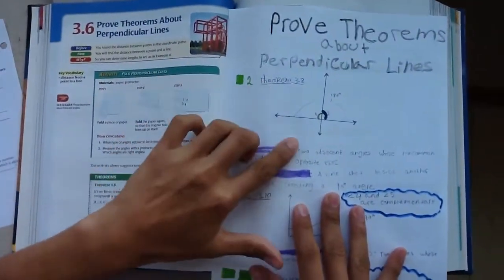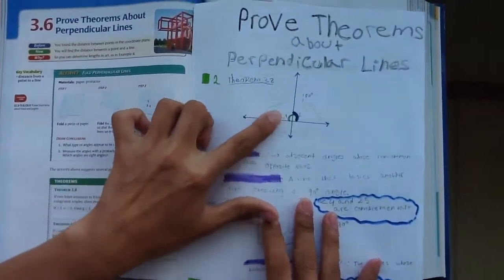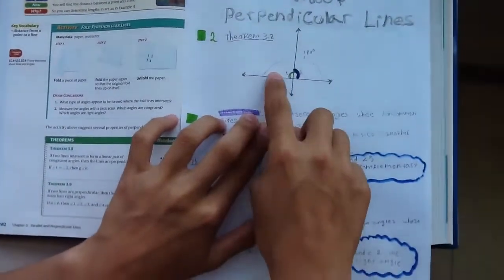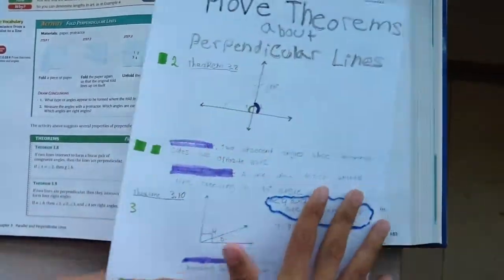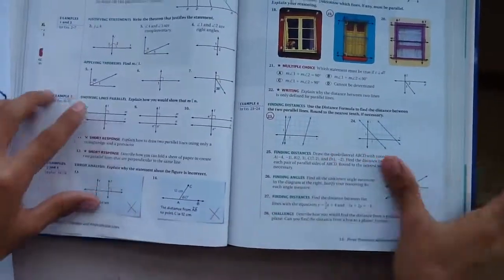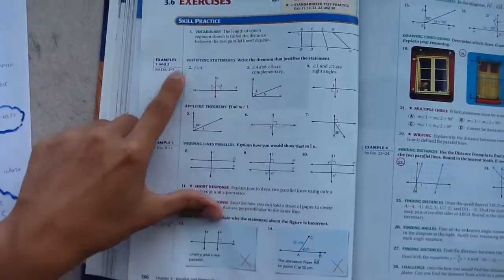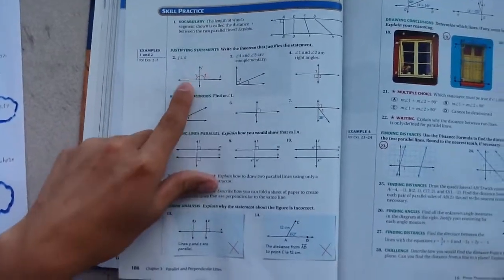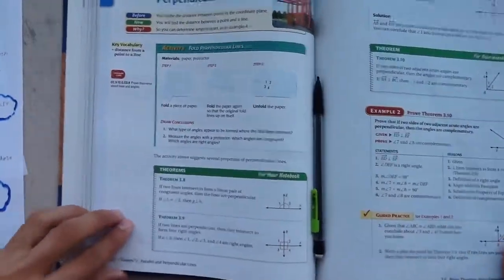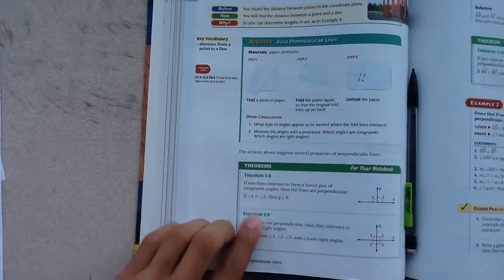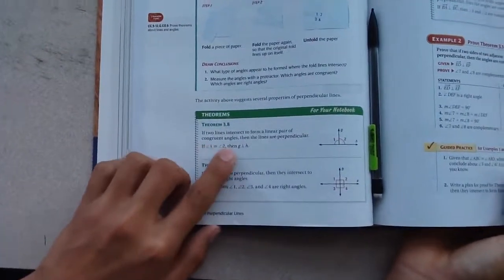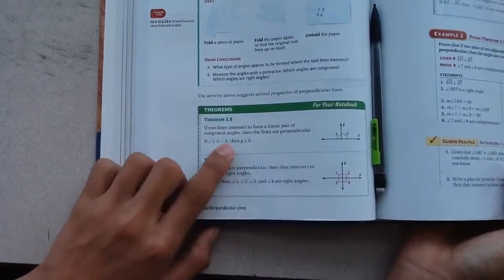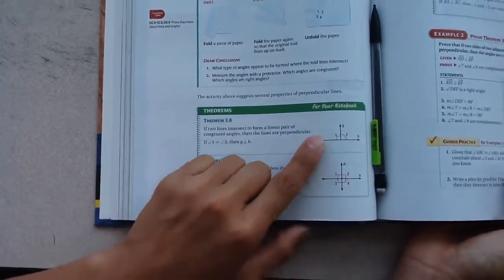Problem 2, right? We're going to be using theorem 3.8 to prove that these two angles are congruent. So let's take a look at problem 2. As you see here, we have to justify this statement that these two angles are congruent. All right, let's take a look at theorem 3.8. It says, if two lines intersect to form a linear pair of congruent angles, the lines are perpendicular.